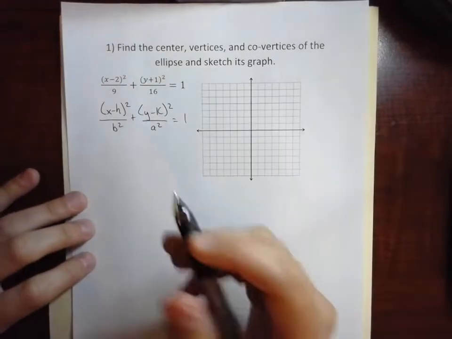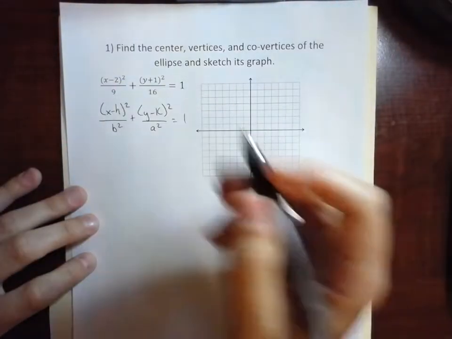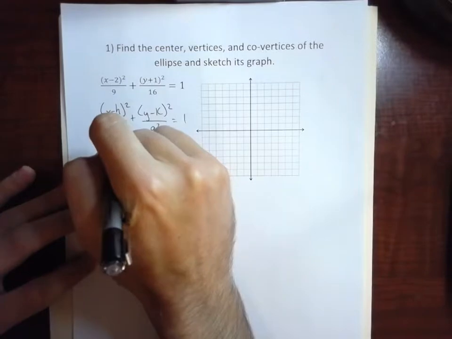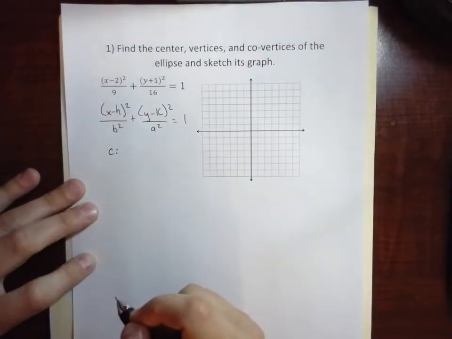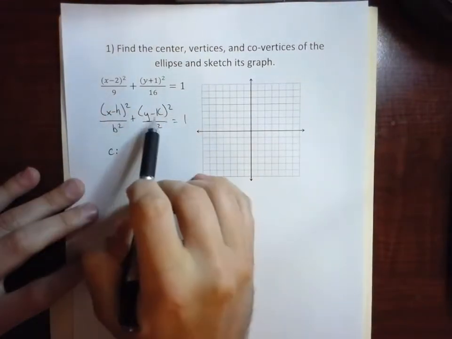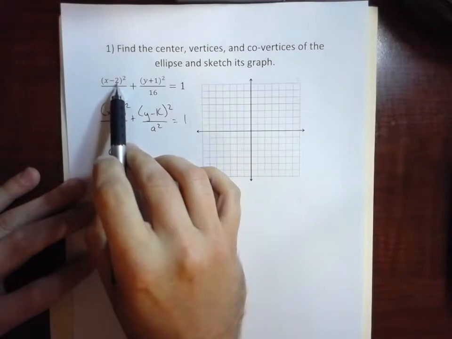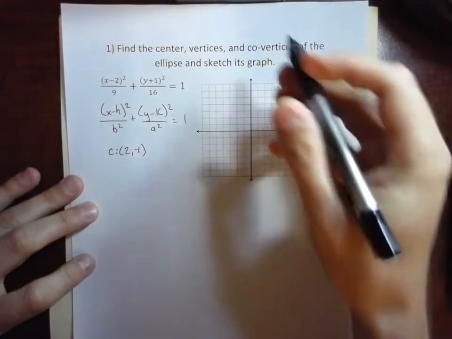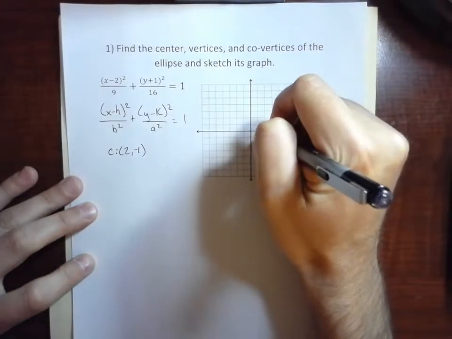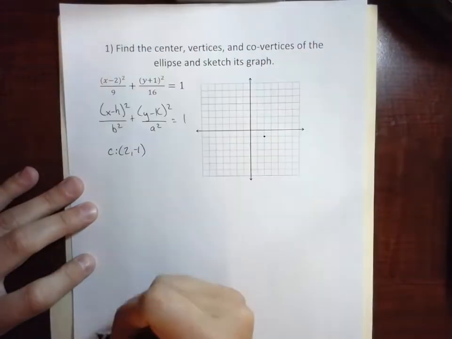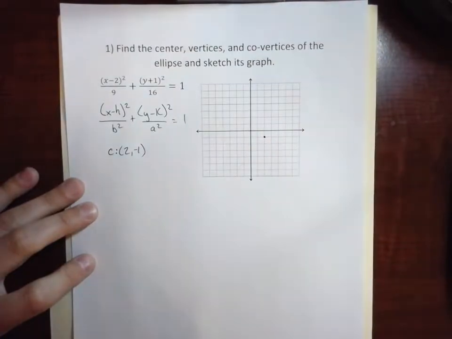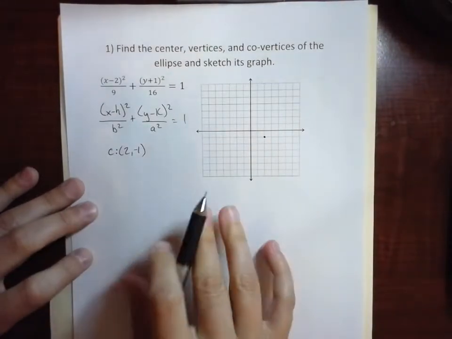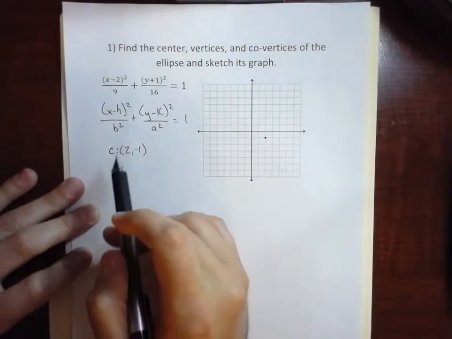So let's identify this. First of all, let's get our center. I'll go ahead and label the key parts over here. That's h, k. It's already given to us, so it's 2, -1. I'll put that in our graph over here. So 2, -1, there's our center. I think if we label over here, we'll be okay. So center is 2, -1.